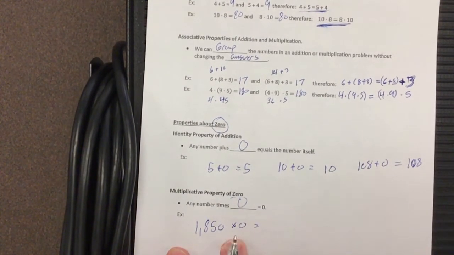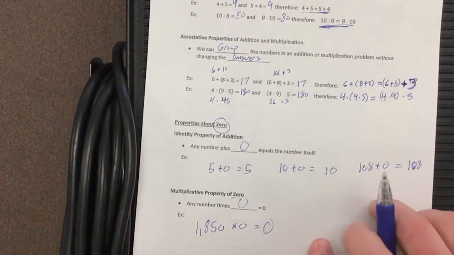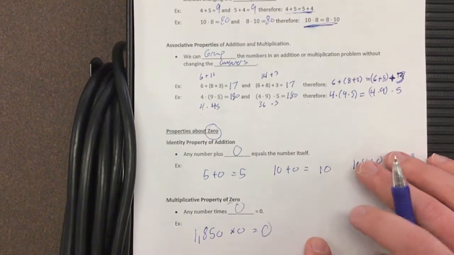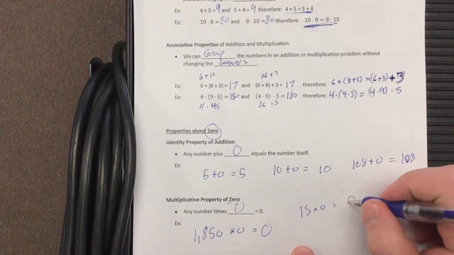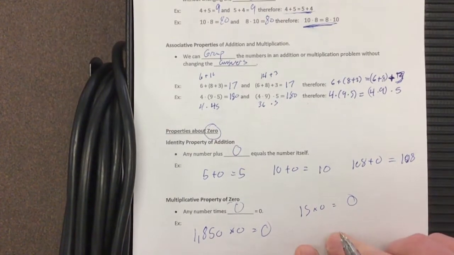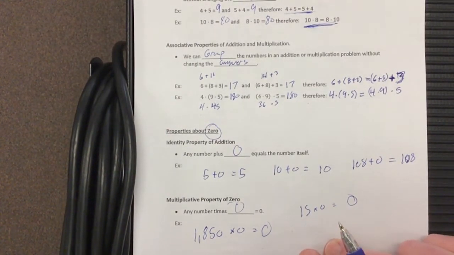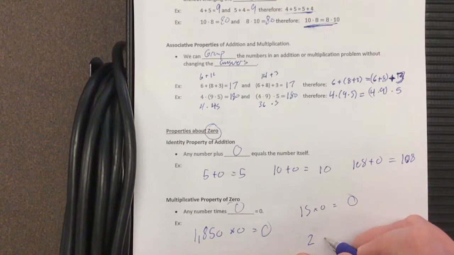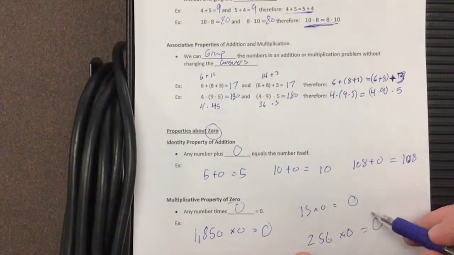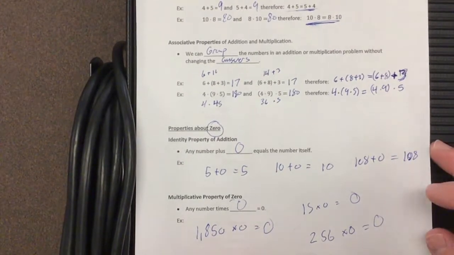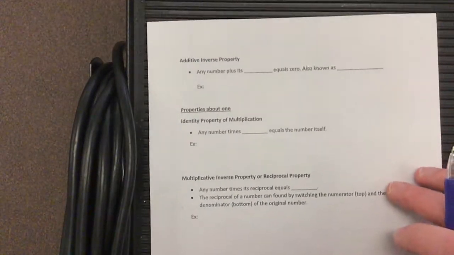Oh, 0. Any number, Kira. 15. What's 15 times 0? 0. Any number, Caleb. 256 times 0. 0. Any number times 0 is 0. We knew that too. We learned that in like first grade.